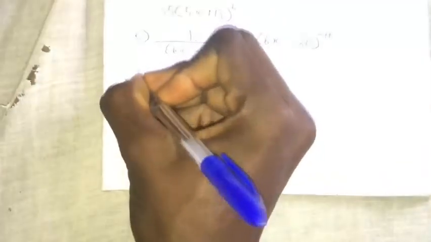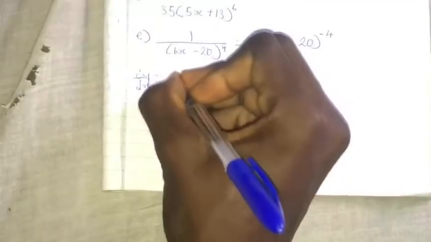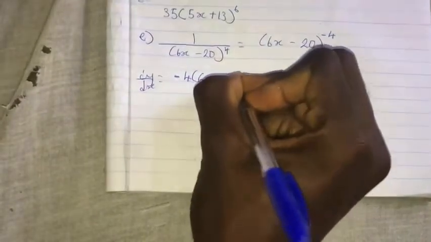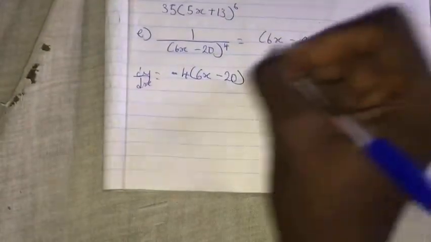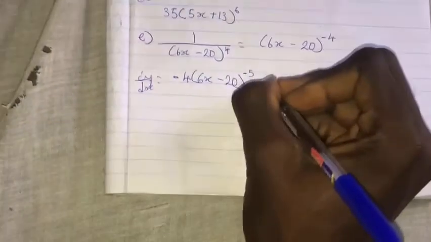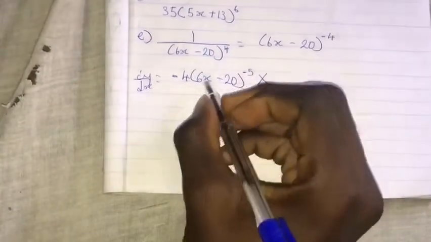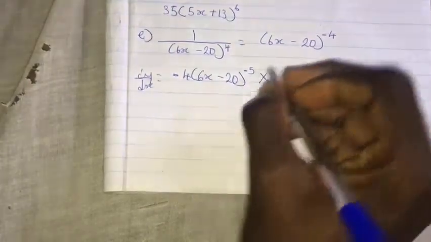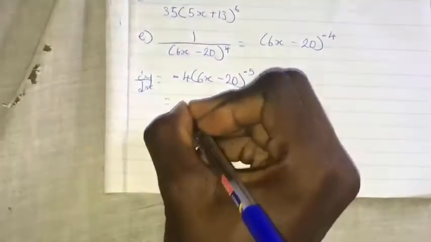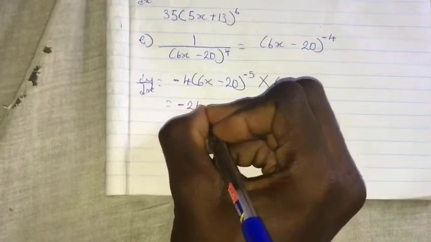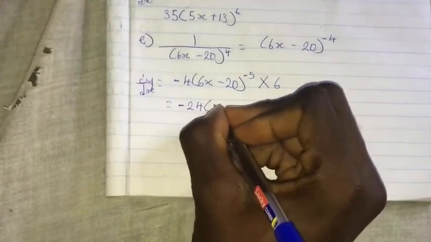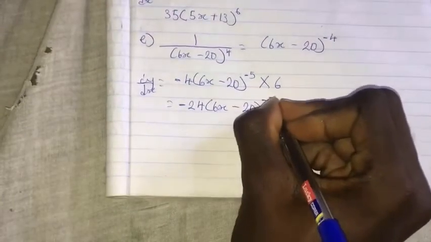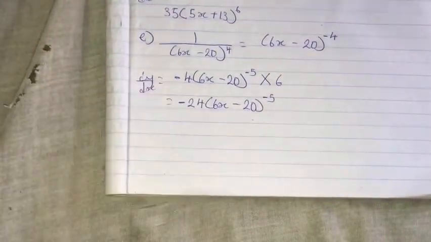So therefore dy/dx is equals to minus 4 in bracket (6x minus 20). So if you subtract 1 from this, therefore it will be minus 5. Then you multiply it by the dy/dx of this, which is 6. Therefore the answer is minus 24 in bracket (6x minus 20) raised to minus 5. This is the answer.